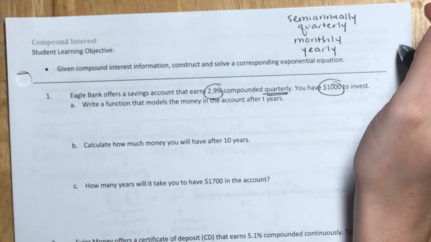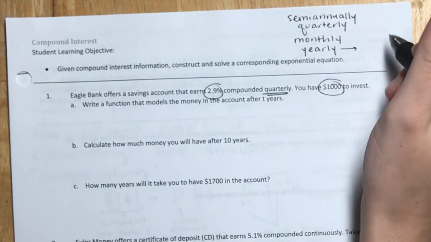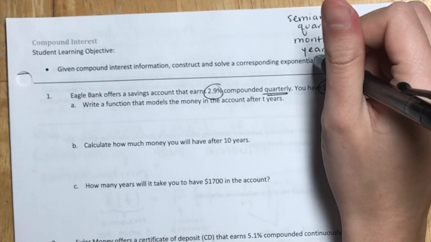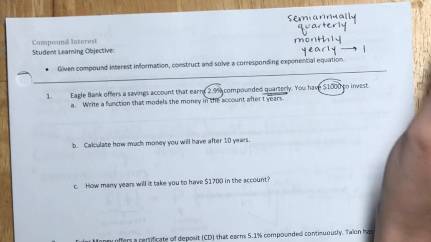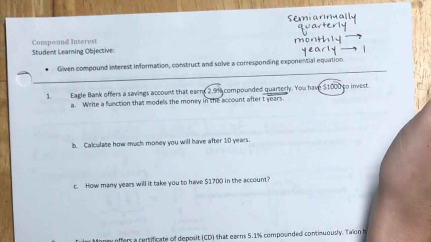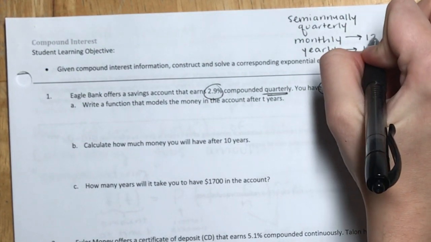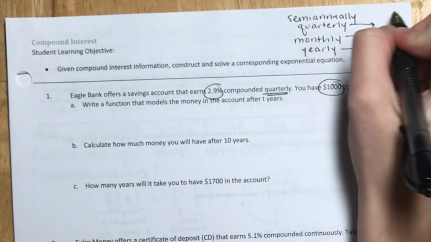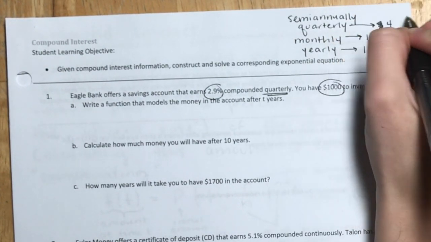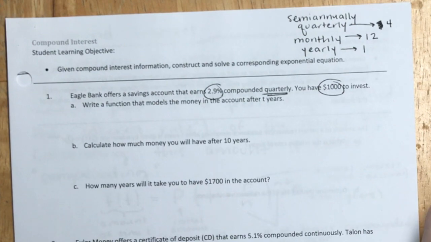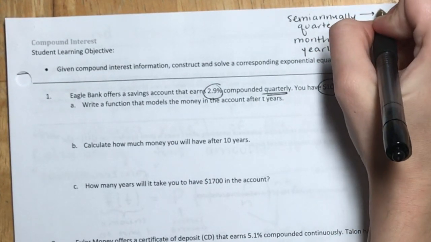So each of these things, how many times are they going to happen per year? So if it's compounded yearly, it's just once, right? How many times does it happen per year if it's monthly? 12. What about quarterly? How many quarters are there in anything, much less a year? 4, right? If it's semi-annually, it happens twice.